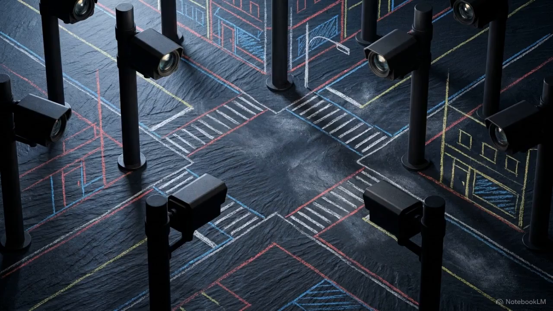In Section 5, we will take these principles and examine the broader implications for privacy, surveillance, and corporate responsibility.